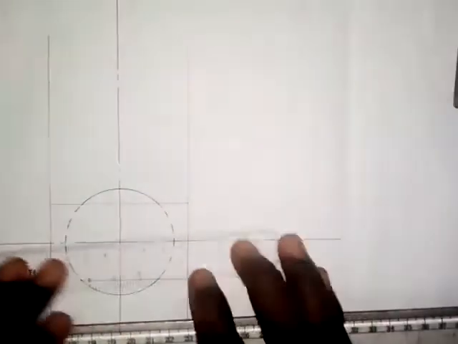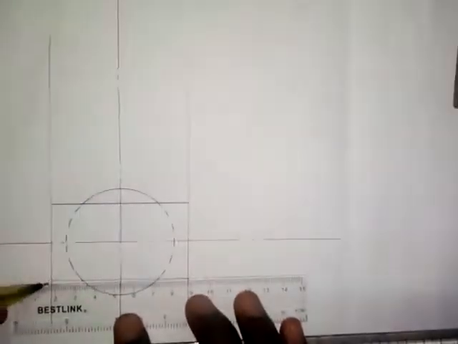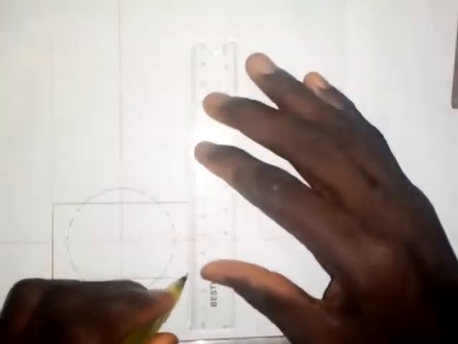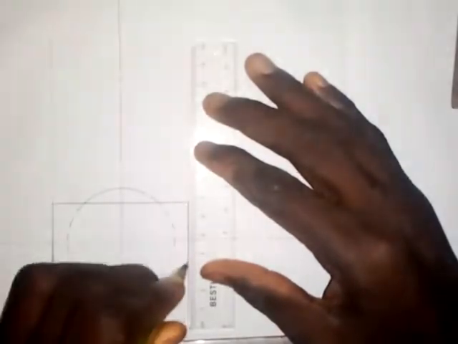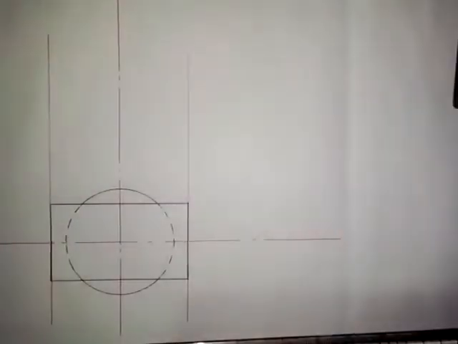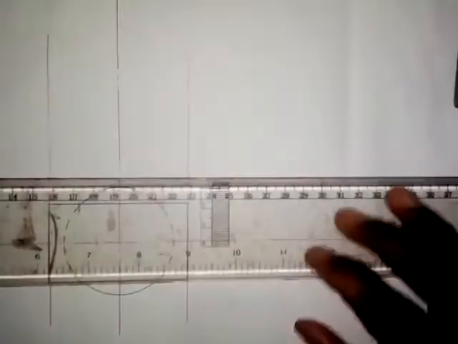So let me show you the length of the cylinder. We are going to make it thick from here to here. Okay, and then we make this thick from here to here, and also this will be made thick. So we also make this with a thick line. So this is the plan. Then the next thing that I'm going to do is to draw the front elevation.